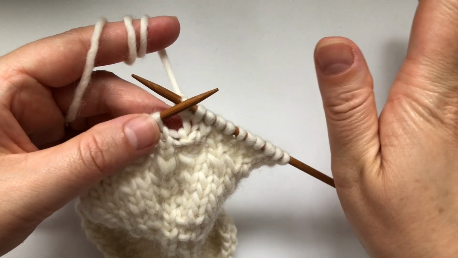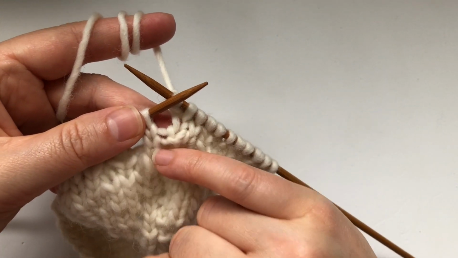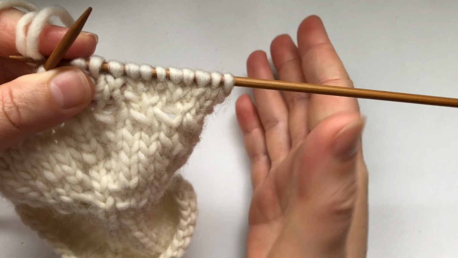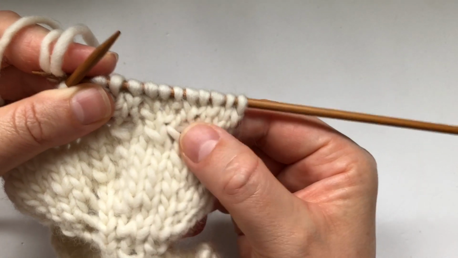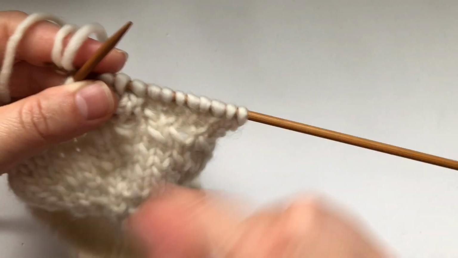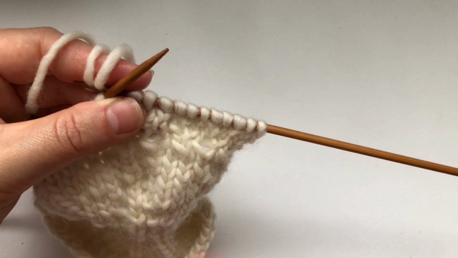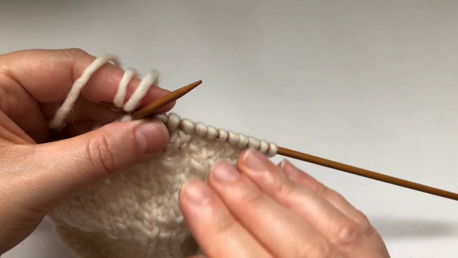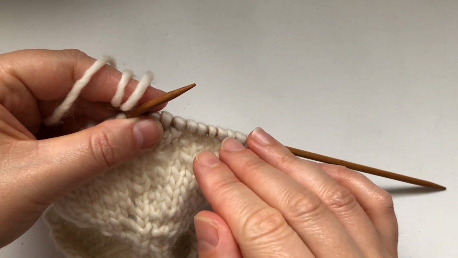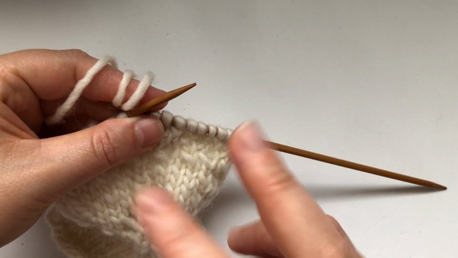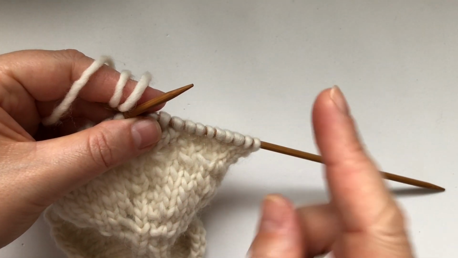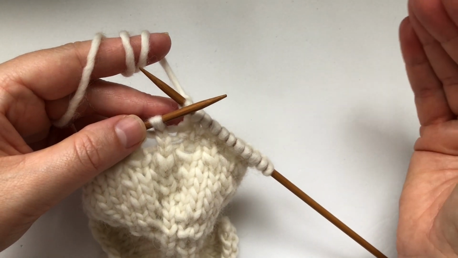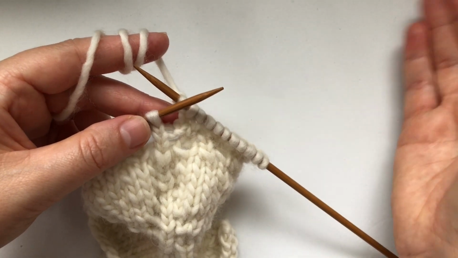So one thing you need to remember is that this kind of increase uses up a stitch, so you have to be careful when you substitute it in patterns. This make one right and make one left uses the bar in between the 2 stitches, so it doesn't use up a stitch. If you're trying to substitute make one right with a KFB, you have to be very careful because your count number of stitches will change because you're using up a stitch. So I suggest that as a beginner you just stick with the increases that the pattern tells you to do.